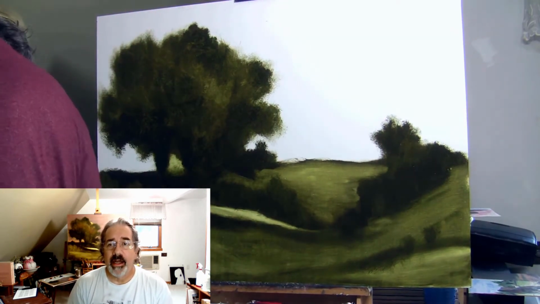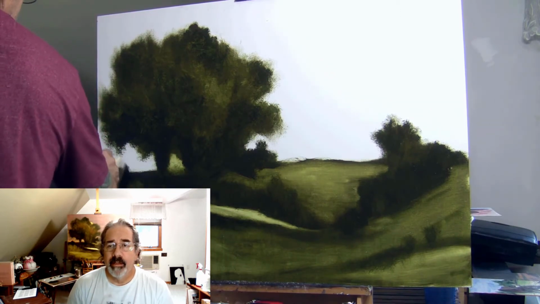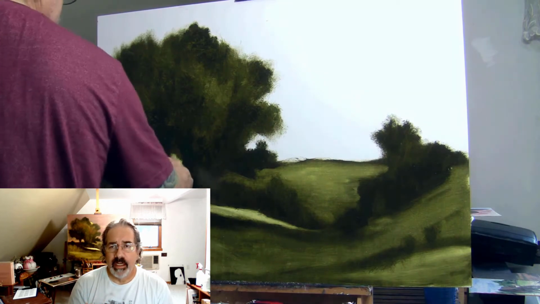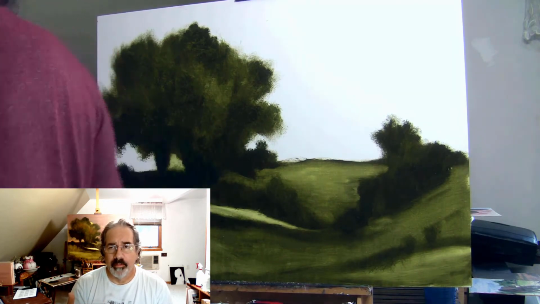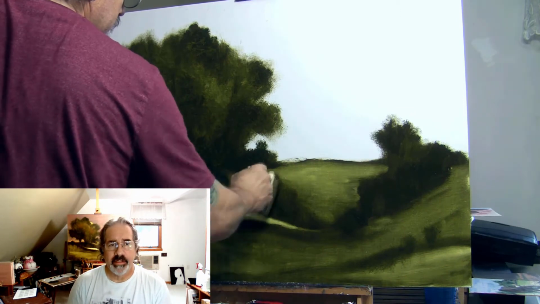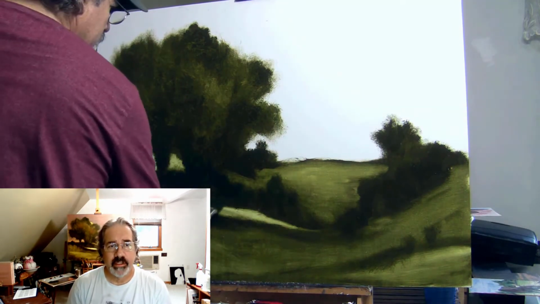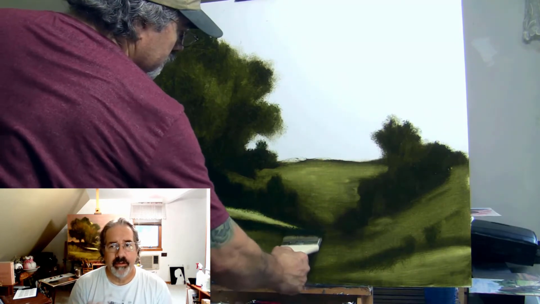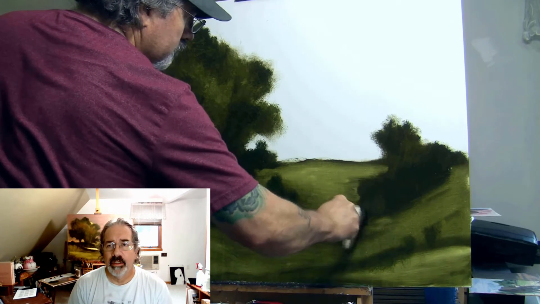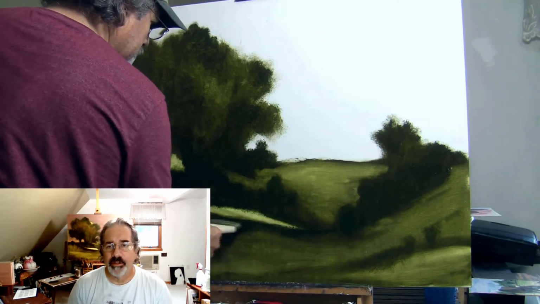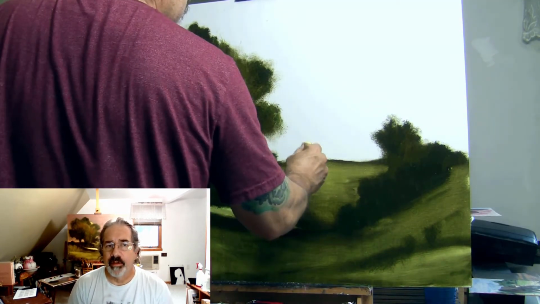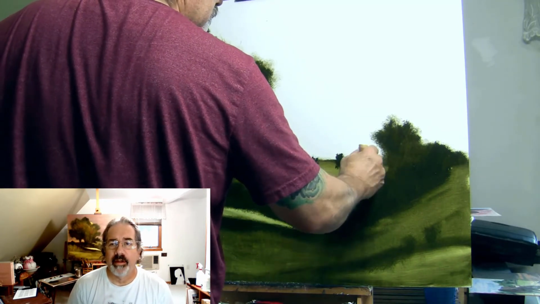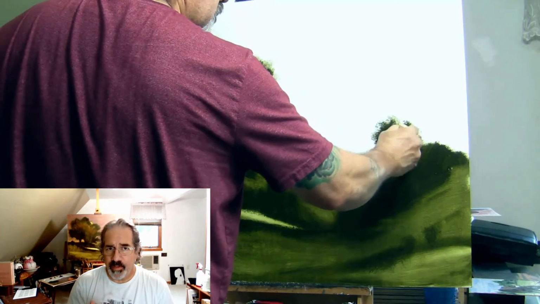Now, I did buy some more board, and I did prep them for painting some more tonalistic landscapes in the future, and I will show you my process on how I do that, how I prep that board before I actually get into a full-blown painting with it. So I'm sure people might be interested to know just how that was.